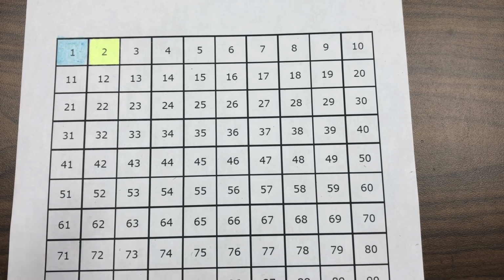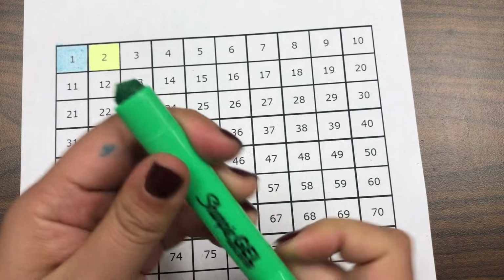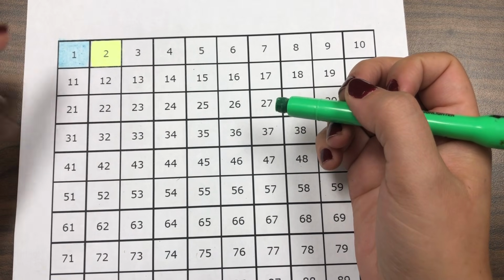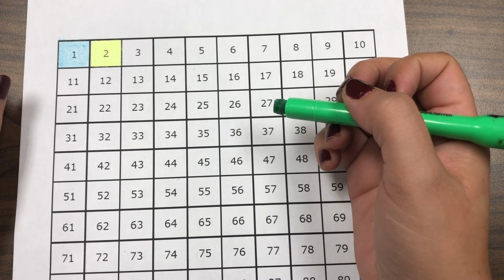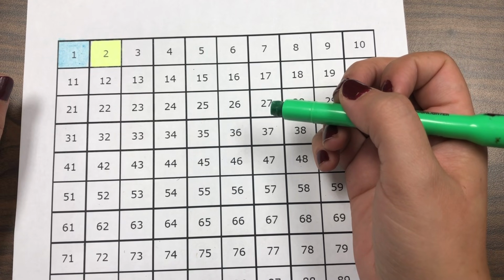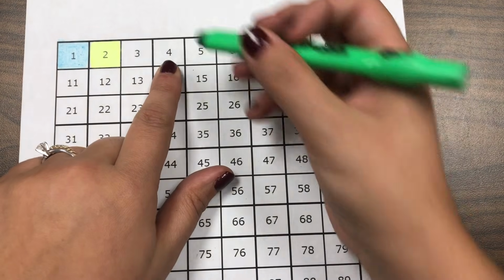Now from here we're gonna get our green, and we're gonna use our green marker to color all of the multiples of 2, or we're gonna be skip counting by 2. Okay, so 2, and then we're gonna go to 4.